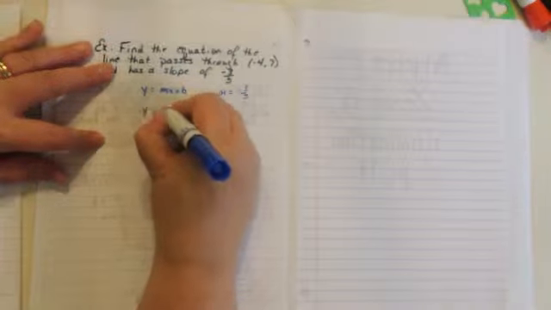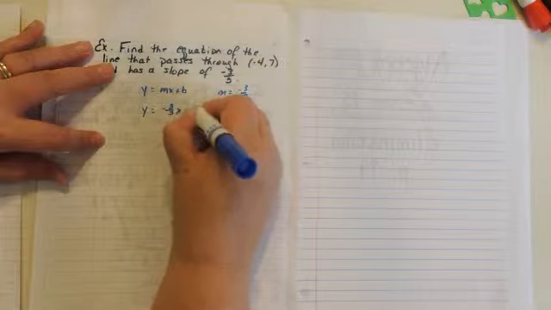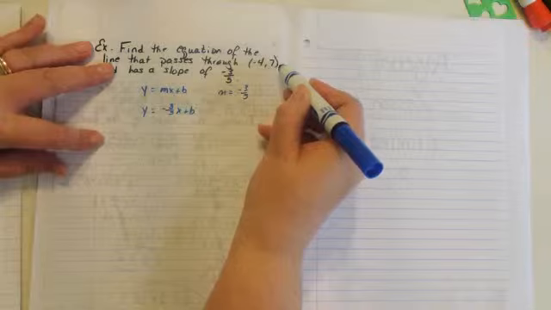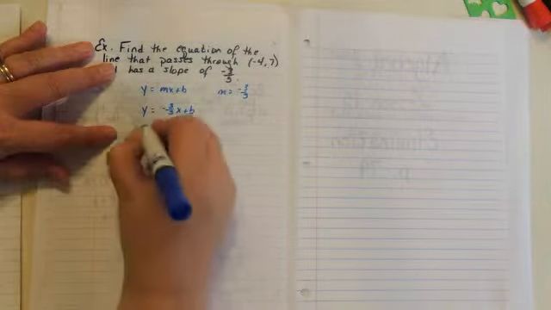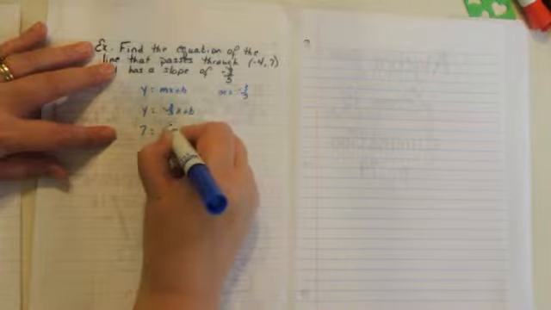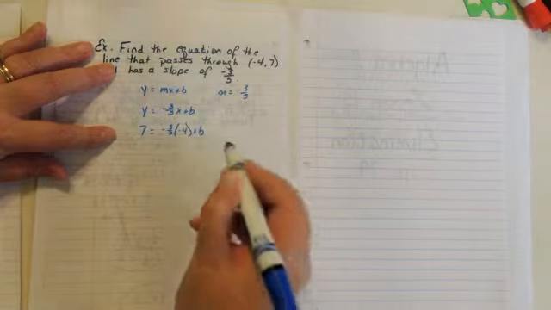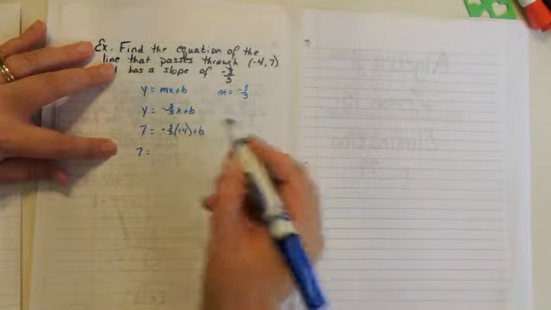So we have y equals -3/5 x plus b. Now we can put the values of the points into x and y here and solve for b. So 7 equals -3/5 times -4 plus b. 7 equals, our negatives cancel.